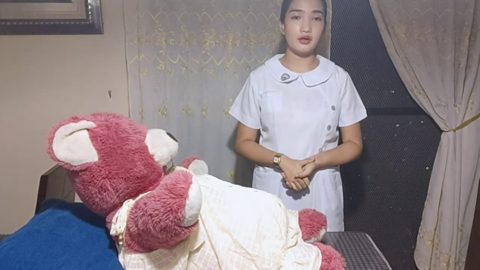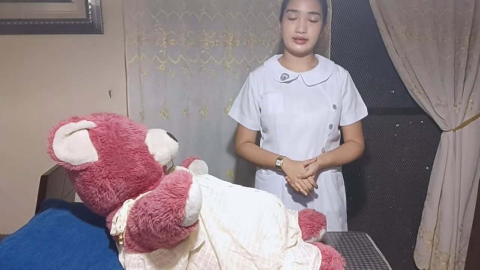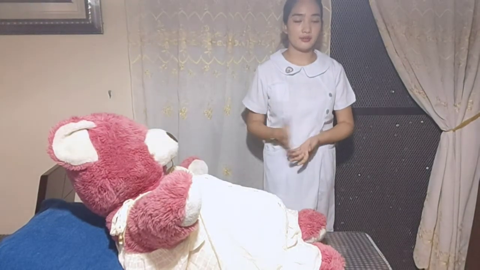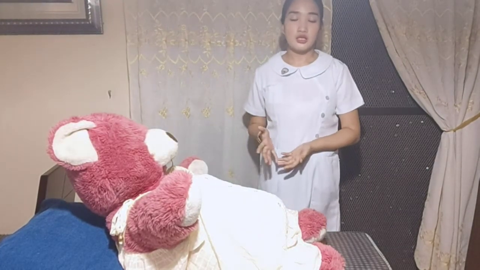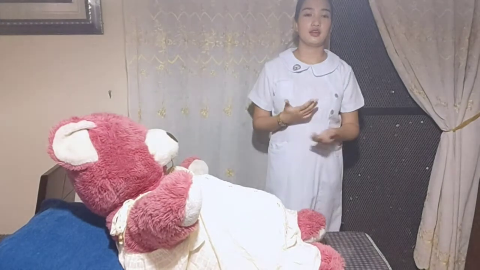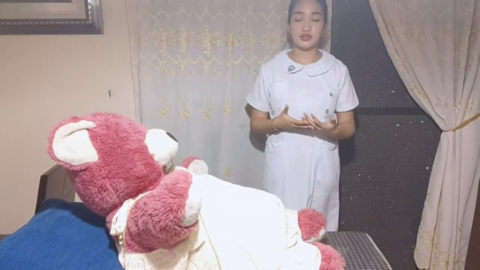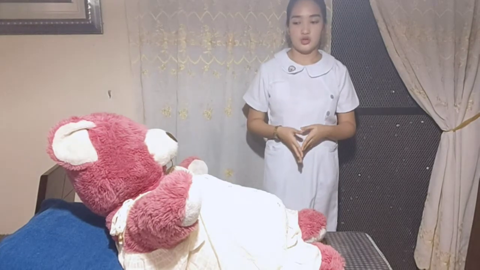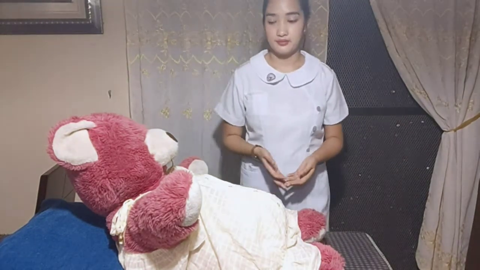For example, her last clinical check-up was last December 23. We will compare it to our result and see if there are any physical changes in the mother and in her pregnancy.